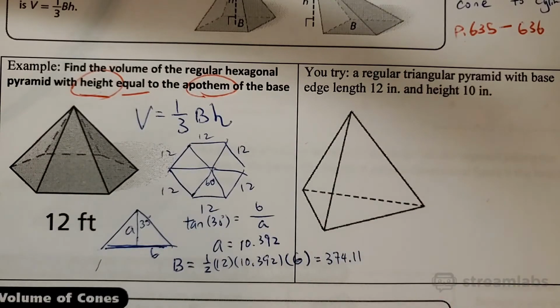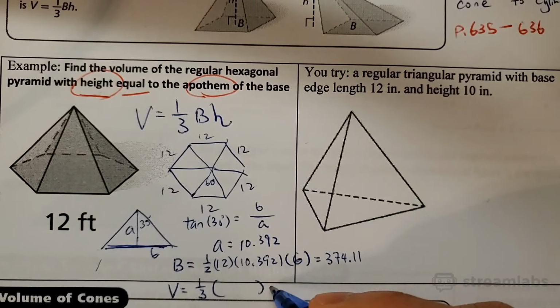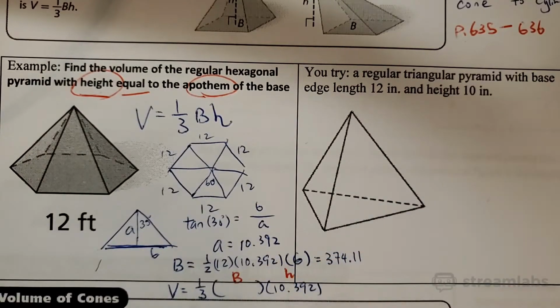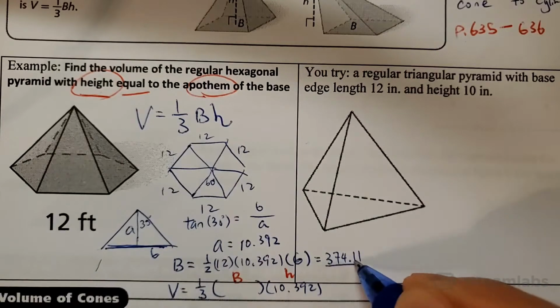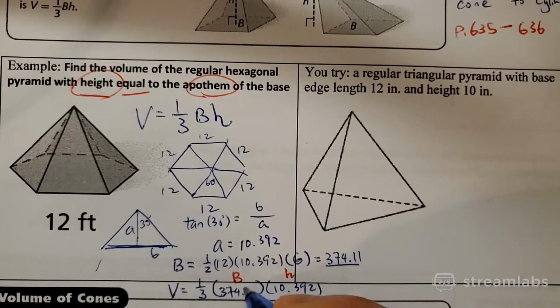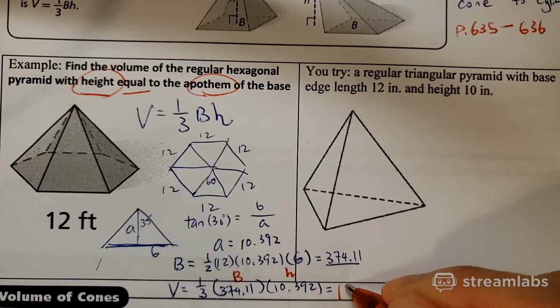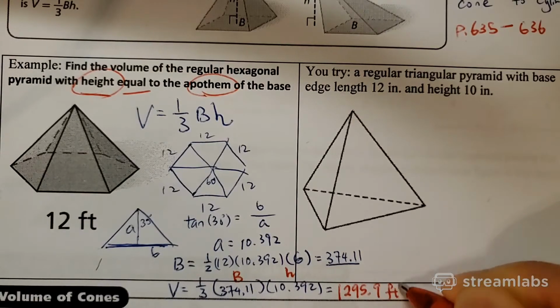And then your volume is 1/3 base area times height, which is the apothem. This is the height, this is base area, and the base you already found, which is this. Multiply this out, and you get 1295.9 feet cubed.